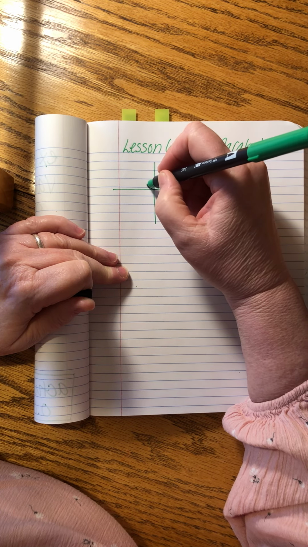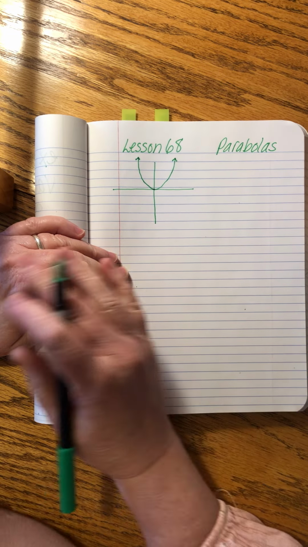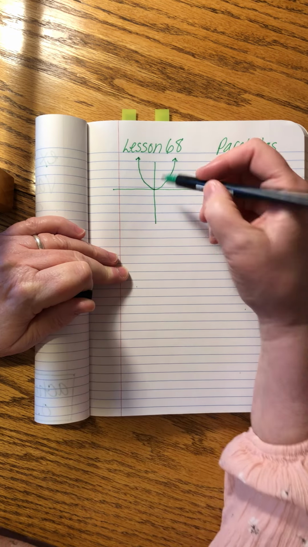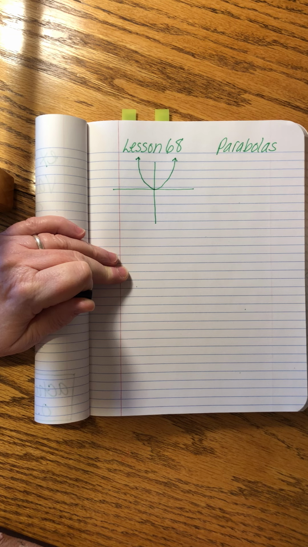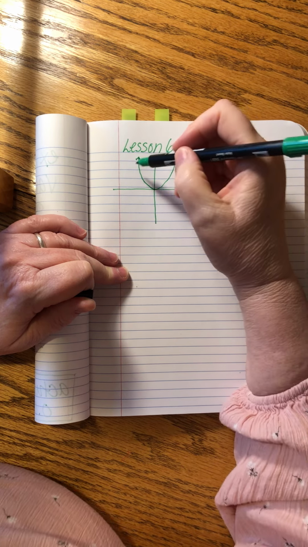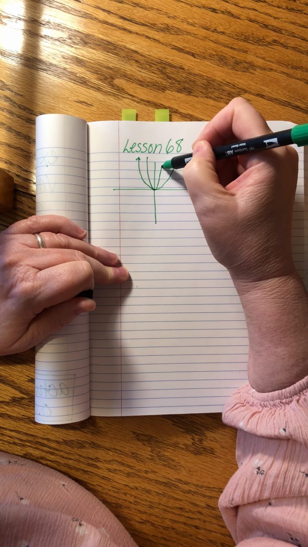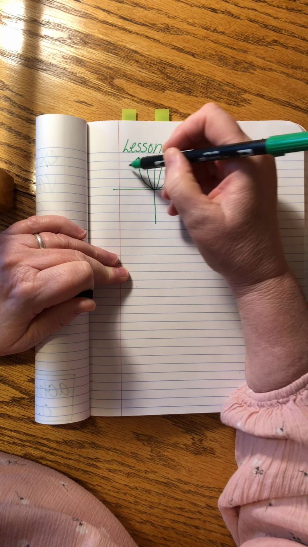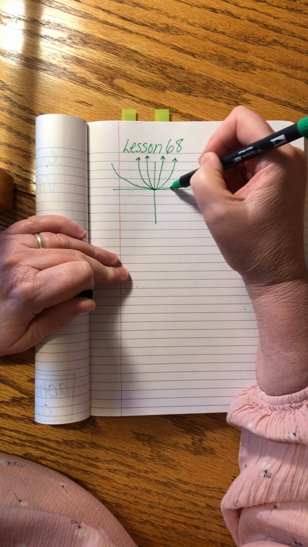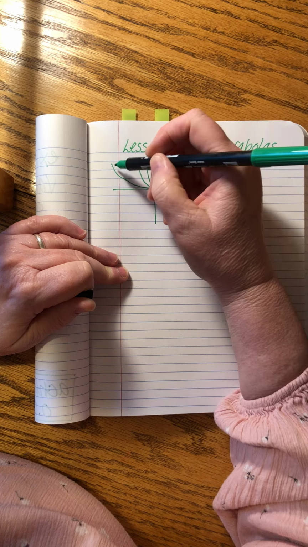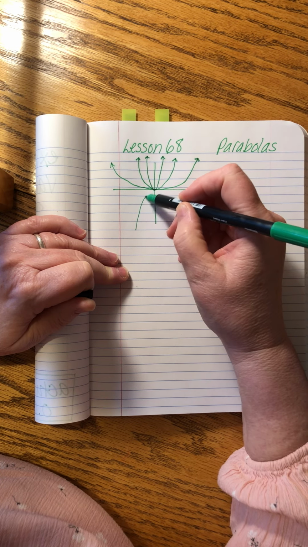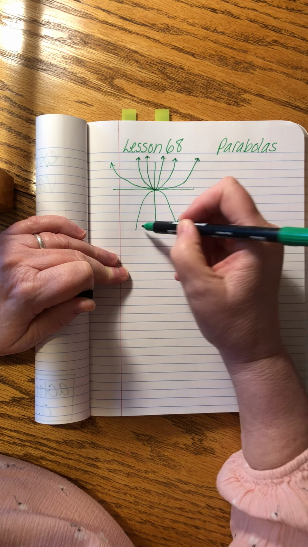We've seen them before, and we draw them kind of like this. They're a U shape that goes up infinitely. We've graphed them, right? We've done the whole completing the square thing, and we know that sometimes they're skinnier, right? They can be skinnier. Sometimes they're fatter, right? We've dealt with those. Sometimes they go upside down. We've dealt with those as well.